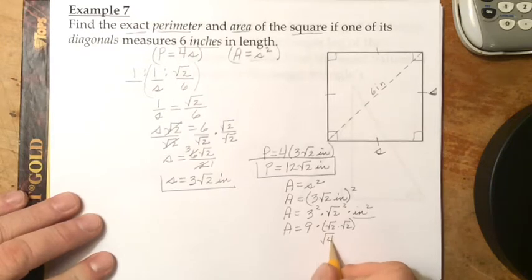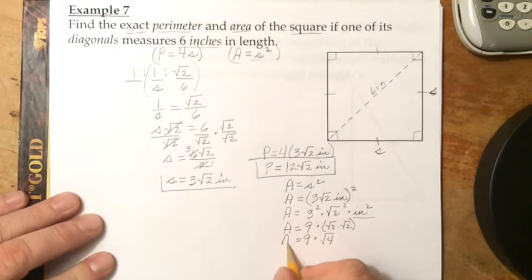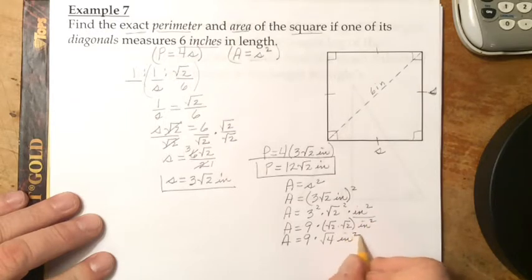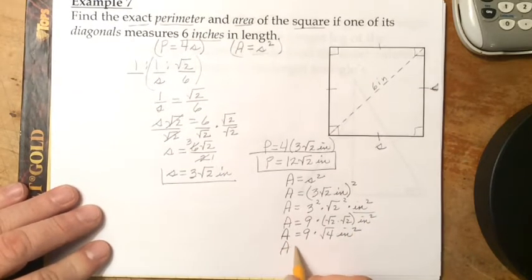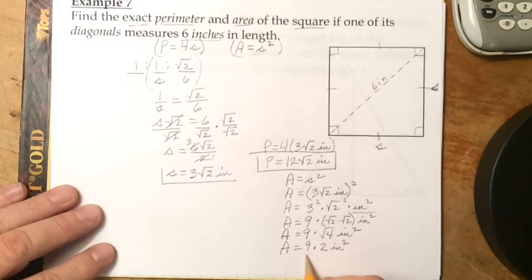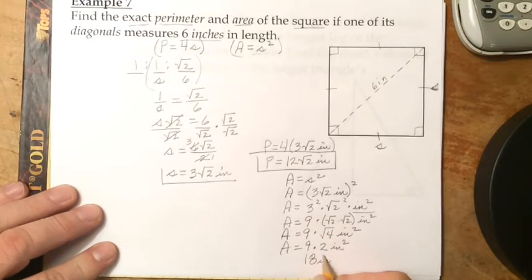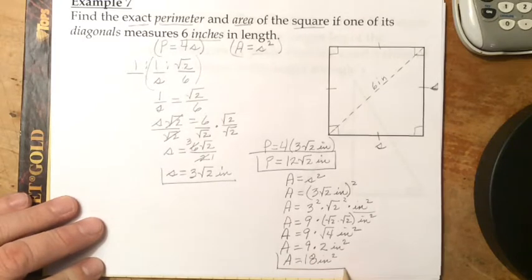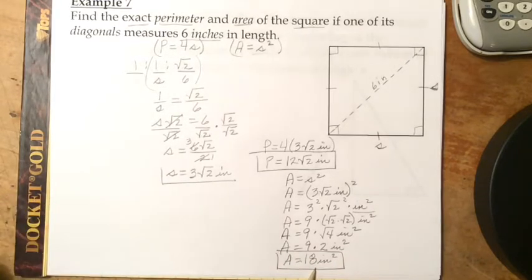So let me write that here. And the inches squared just tags along now. And then finally, 9 times the square root of 4, which is 2, inches squared, and 9 times 2 is 18 square inches. So the area of this square is exactly 18 square inches.